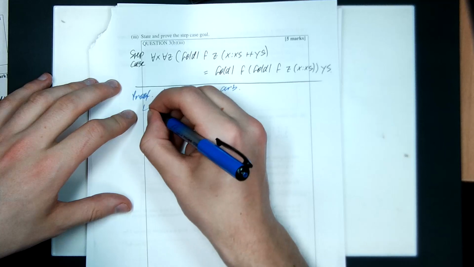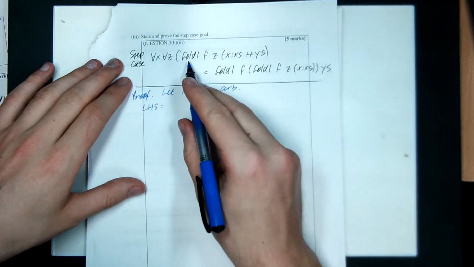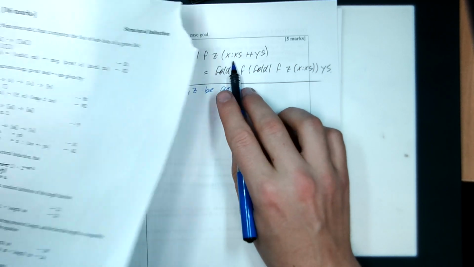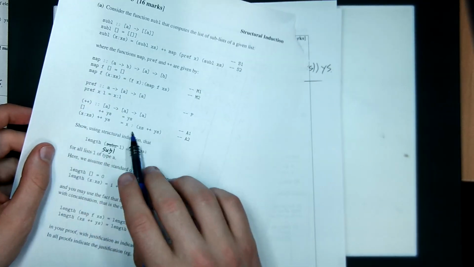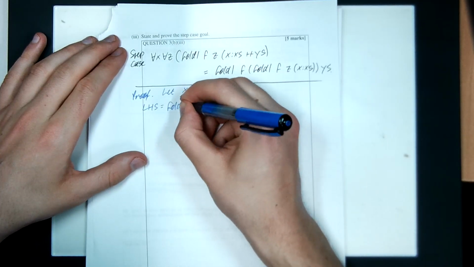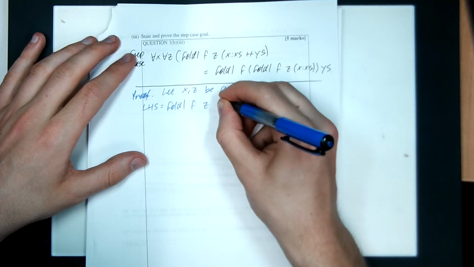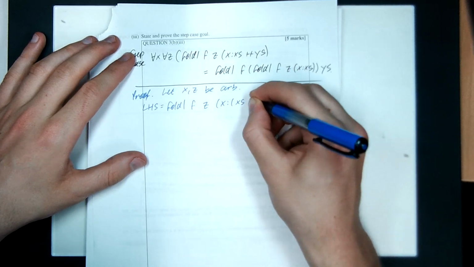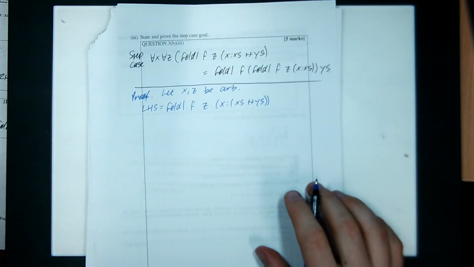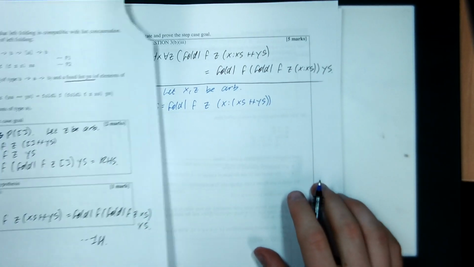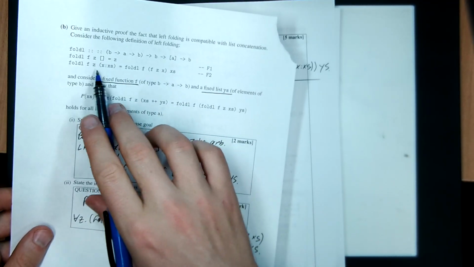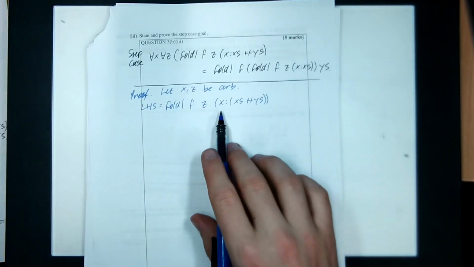I'm going to start on the left-hand side, like I usually do. So what does this junk look like? I mean, I could use a rule immediately. So I could use A2 and bring the x out the front of the concatenation. I'm going to do that. So fold L f z x cons xs concat ys, which is equal to something, I'm sure. What can I do now? It looks like I can do f2, and so replace the z with f z x. Okay, I'll do that.